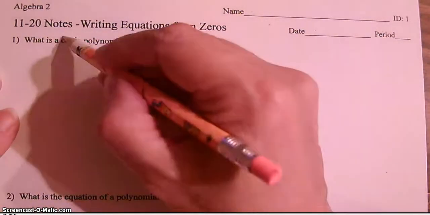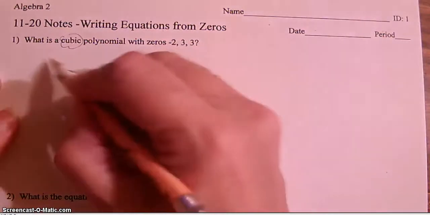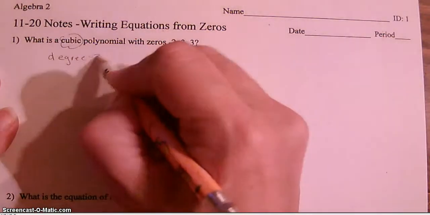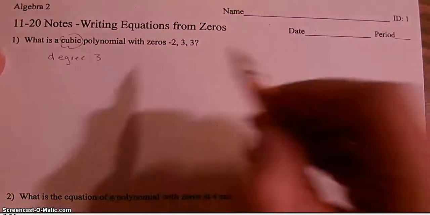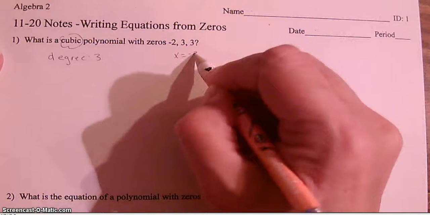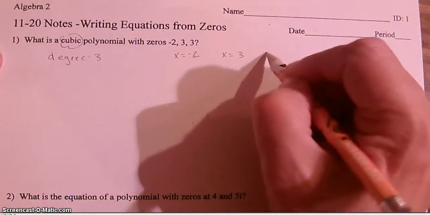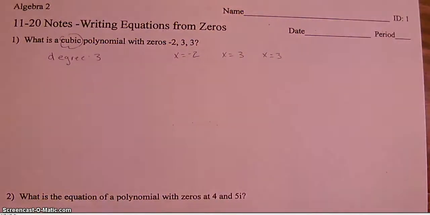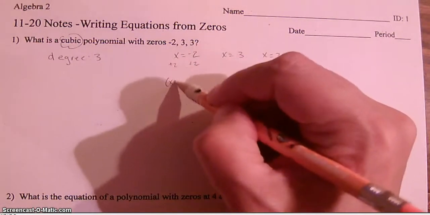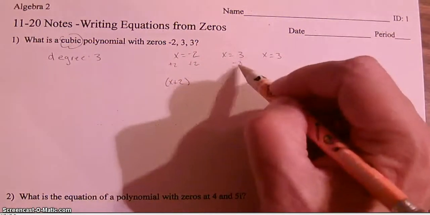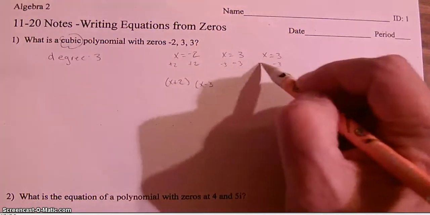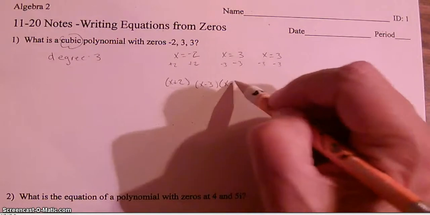So first thing we need to think of is cubic means that I have a degree of 3. So I'm looking for 3 roots. So here are my 3 roots, -2, 3, and 3. So that means x equals -2, x equals 3, and x equals 3. So if we work backwards and add 2, I get a factor of x plus 2. Subtract 3, get a factor of x minus 3. Subtract 3 here, and have a factor of x minus 3.